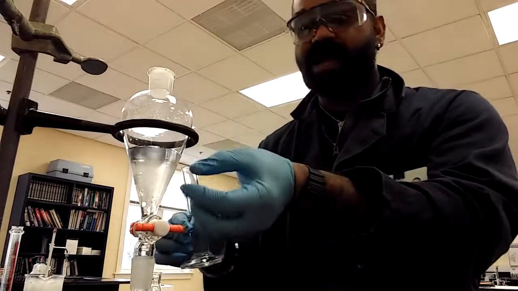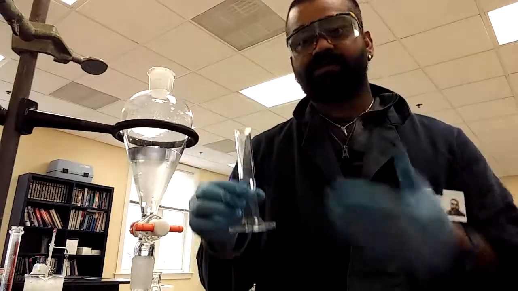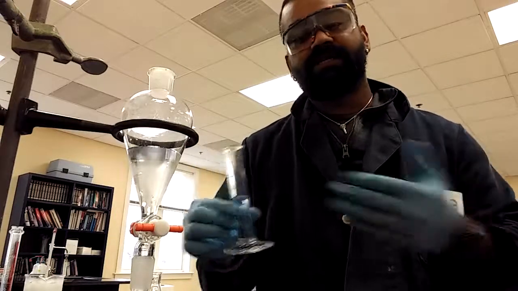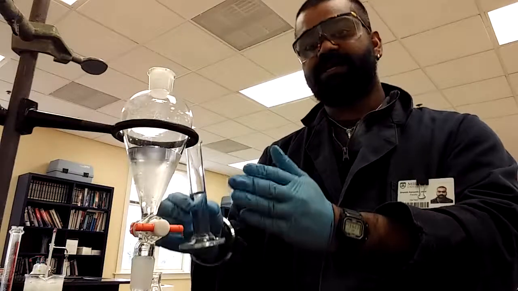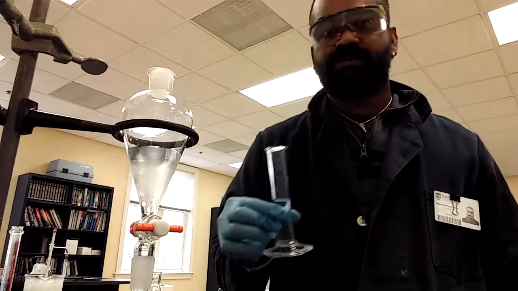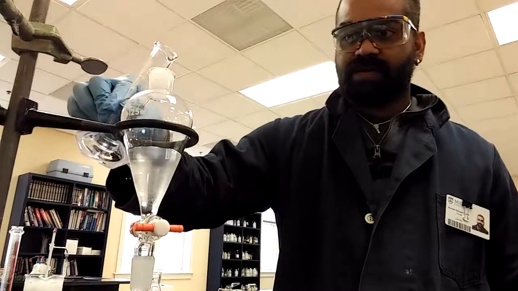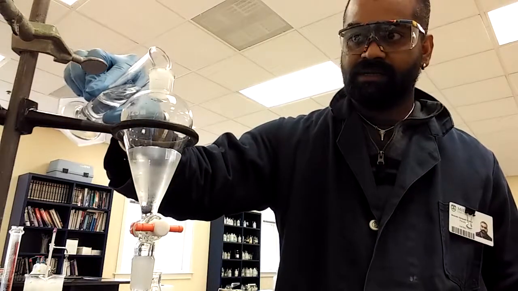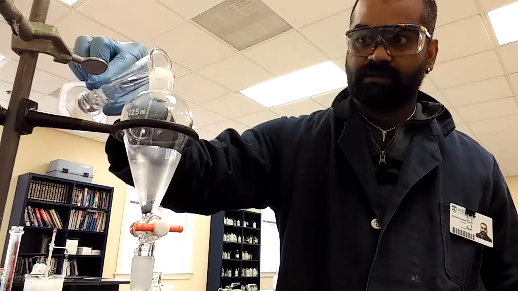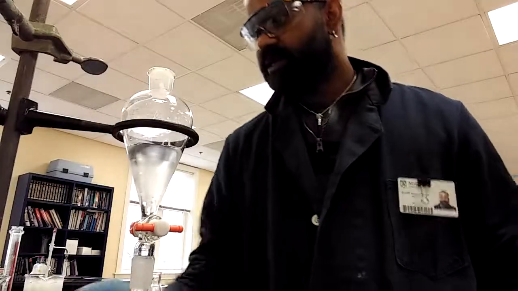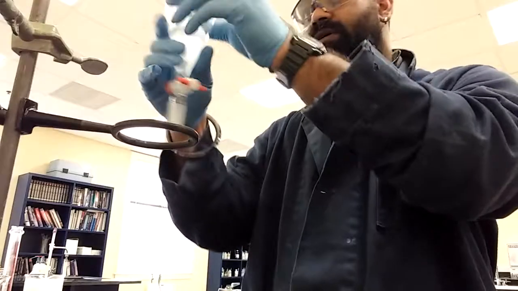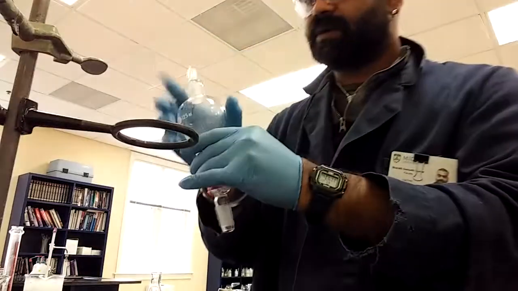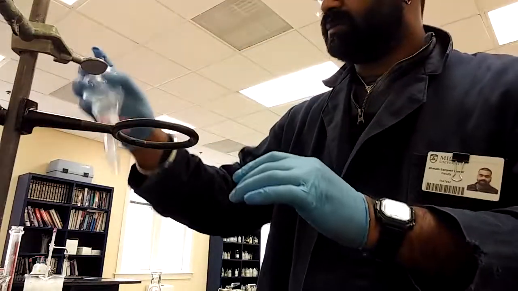So basically, we have our product at the end of the procedure, but it's not pure. It's contaminated with other things. So we'll be doing the distillation, and then we'll be doing the extraction after that. Alright, I'm going to add just a little bit. Okay, cap it off. Okay, holding the stopper, I'm going to shake it.